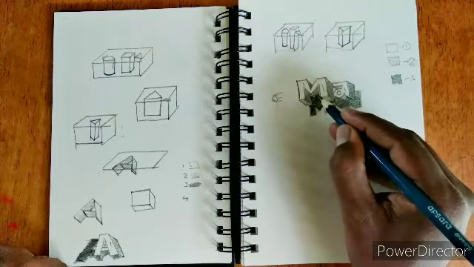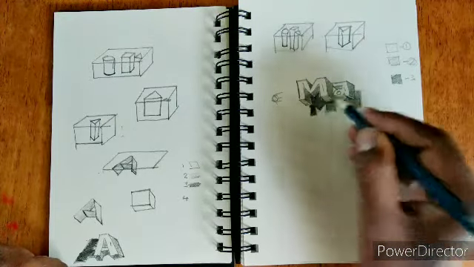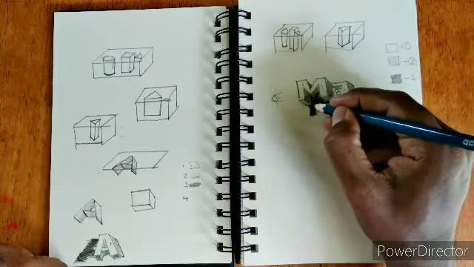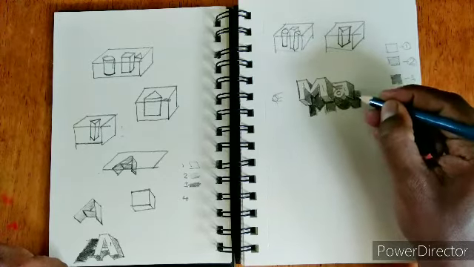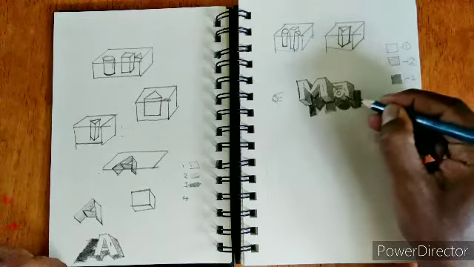So at the end I'm going to demarcate these boundaries, these edges, so that they outstand completely from my actual.